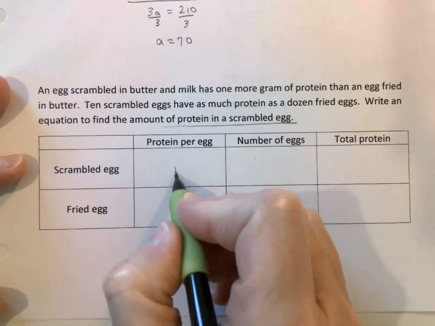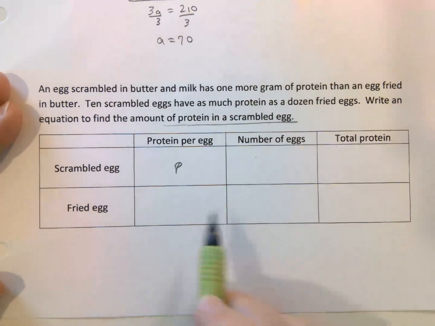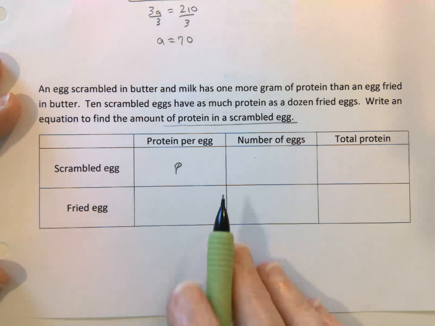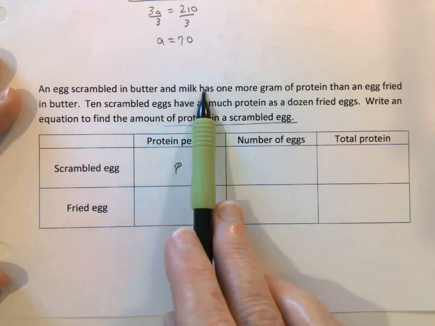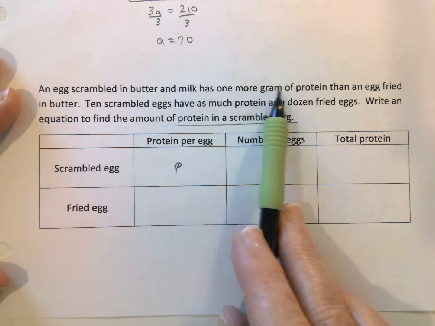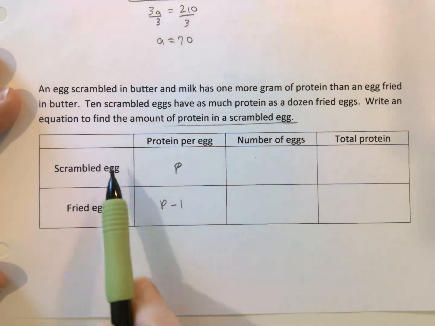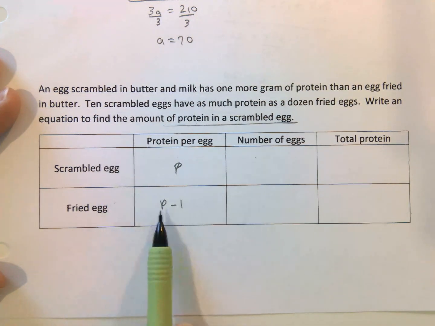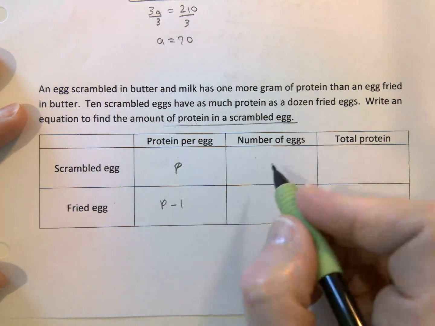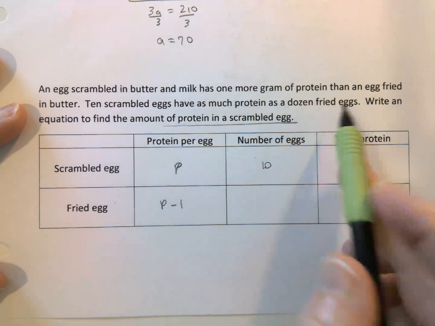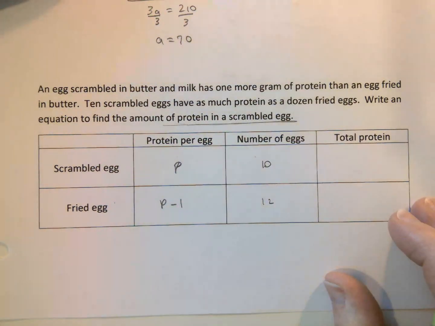So here's my scrambled egg, and I'm going to call this P. So I have to write the protein in a fried egg using the letter P. So let's go back to the beginning again. An egg scrambled in butter and milk has 1 more gram of protein than an egg fried in butter. So P minus 1, okay, because this one has 1 more than this, so this would be P minus 1. Then they say 10 scrambled eggs have as much protein as a dozen fried eggs. Well, a dozen is 12.